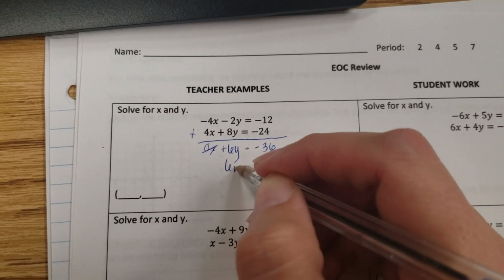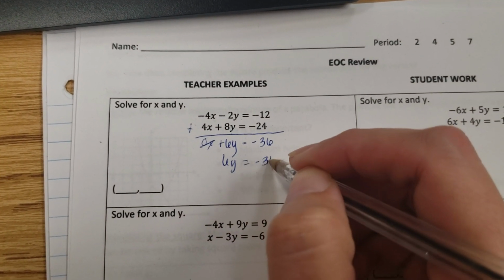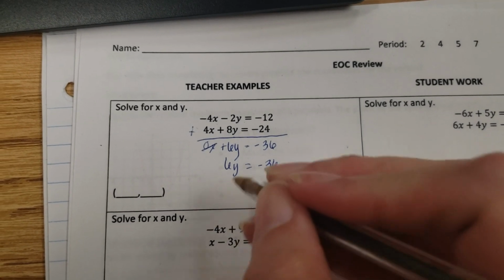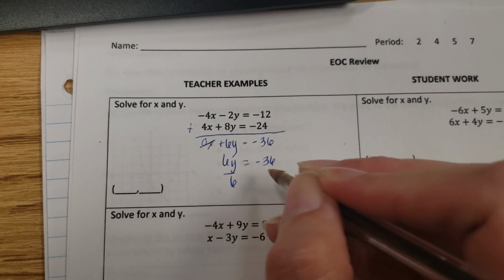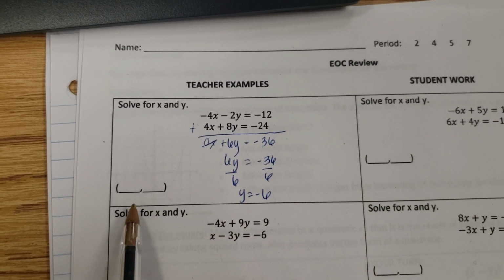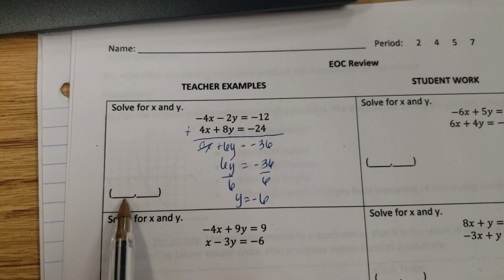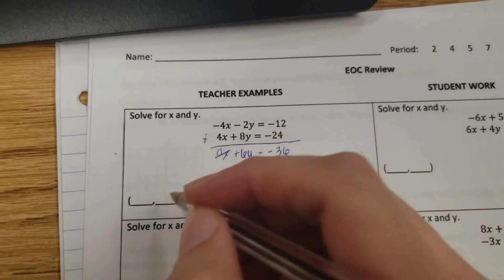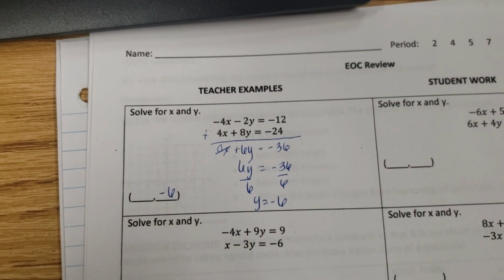So what we really have here is 6y equals negative 36, and now I can solve that for y. I divide each side by 6, and I get y equals negative 6. My answer is a set of coordinates, an x and a y coordinate. So y equals negative 6.